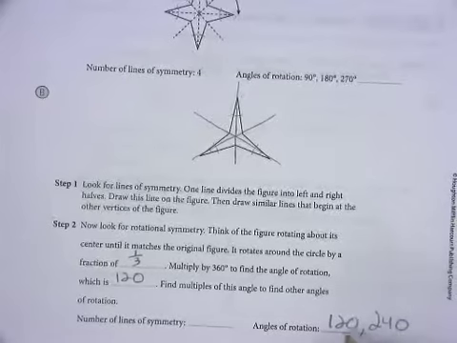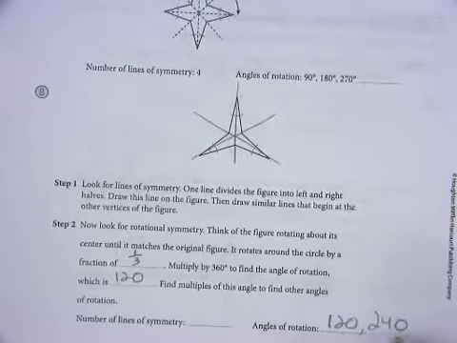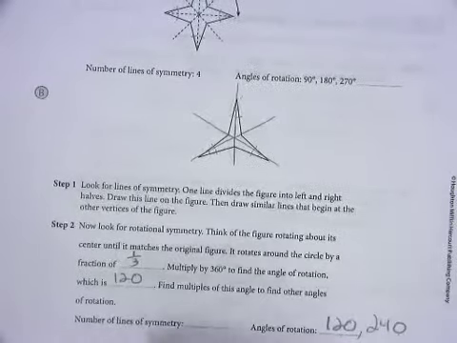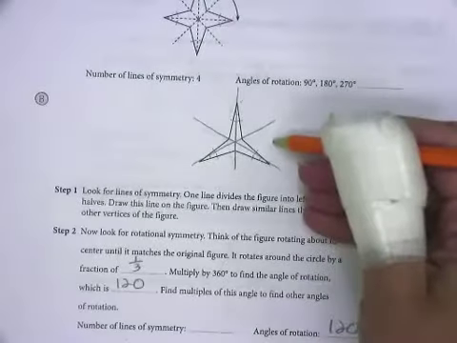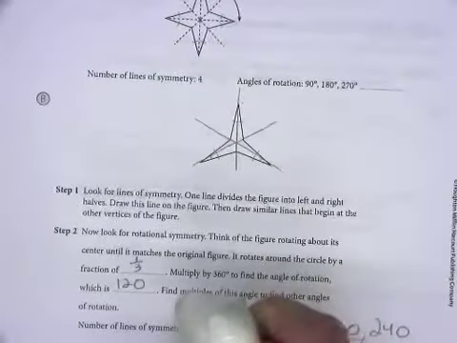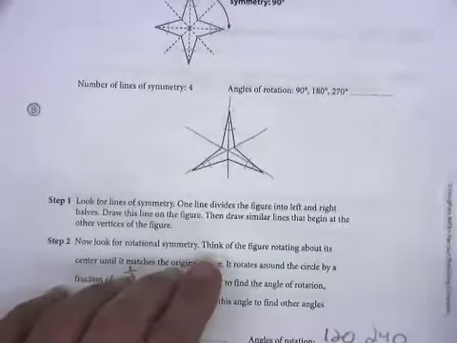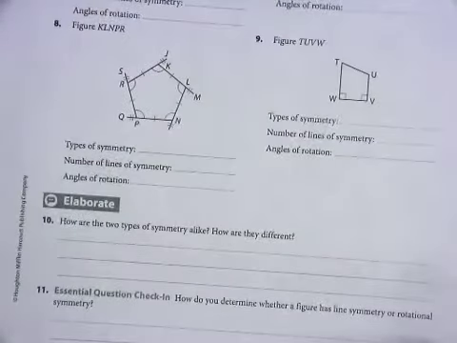So let me pause a second. I clarified where the 120 came from up here. It's 1/3 of 360. The 240 is just a multiple of 120. It's 120 times 2. The number of lines of symmetry I covered up here. There's 3 of them.